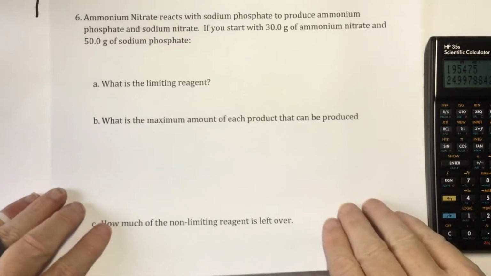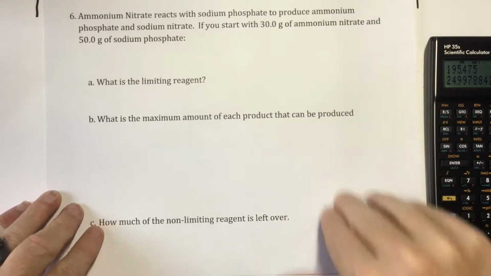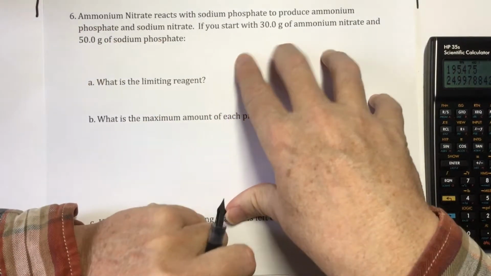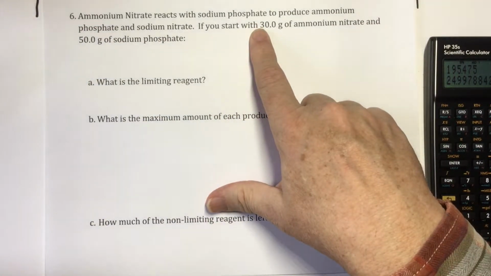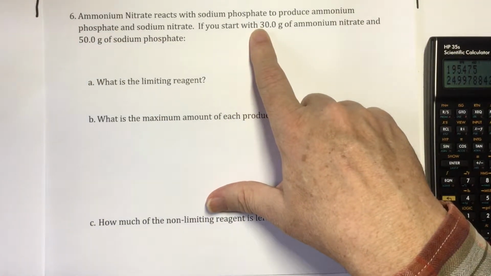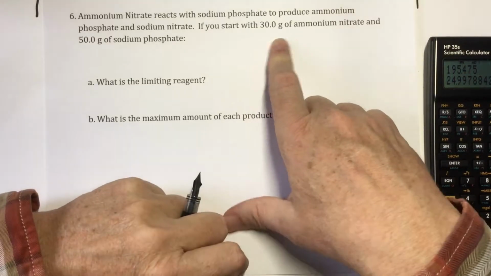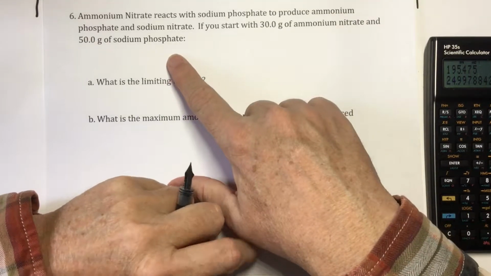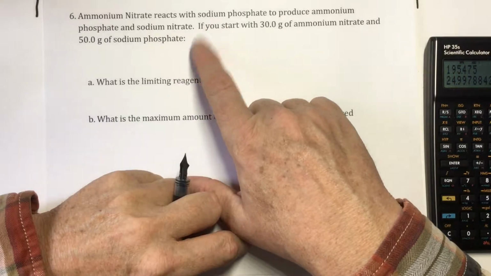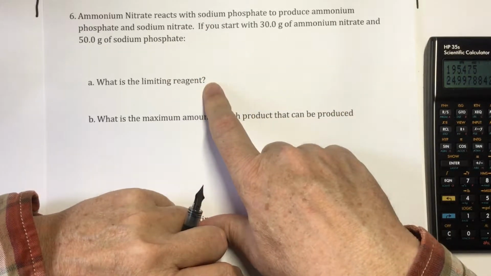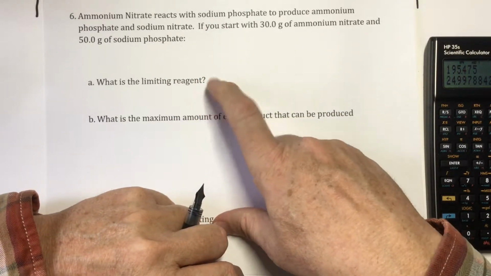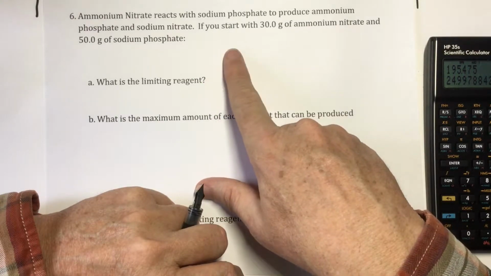Number 6. Ammonium nitrate reacts with sodium phosphate to produce ammonium phosphate and sodium nitrate. If you start with 30 grams of ammonium nitrate and 50 grams of sodium phosphate, what is the limiting reagent? Well, to find the limiting reagent, of course, to do any stoichiometry, I first need a balanced equation.